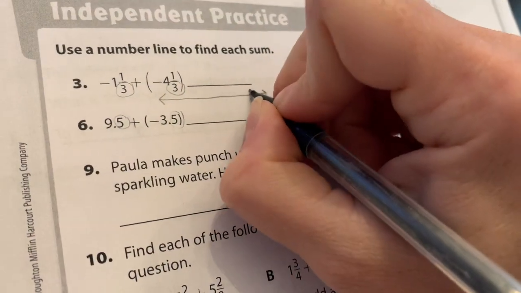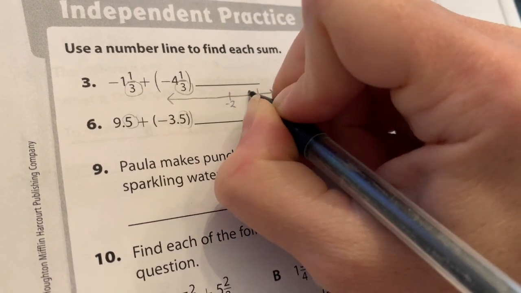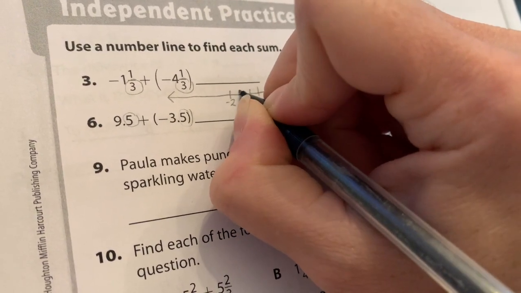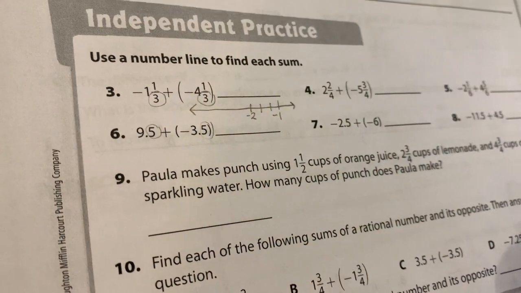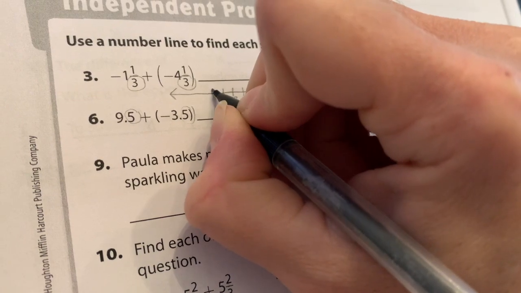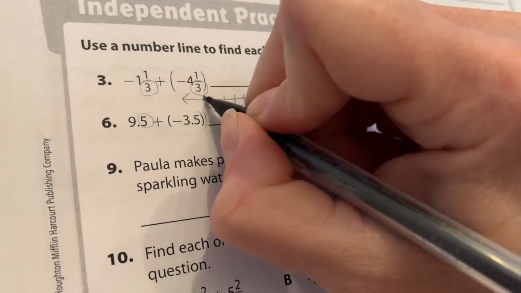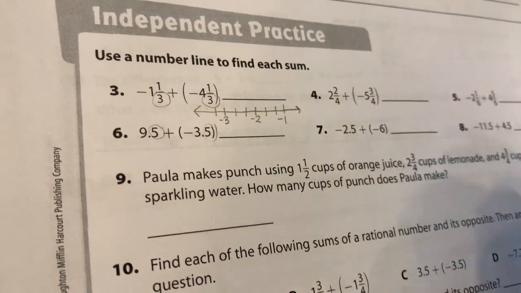So if you have -1 here, for example, in between -1 and -2, you want to have 1/3, 2/3, and then that would be your 3. And then -2 and 1/3, -2 and 2/3, -3. -3 and 1/3, and so on, okay?